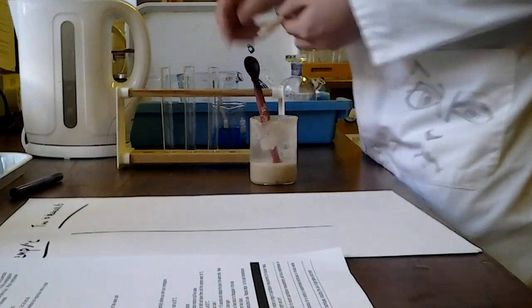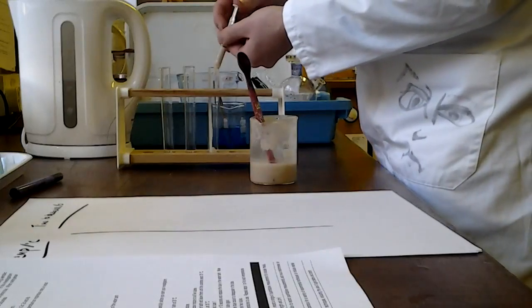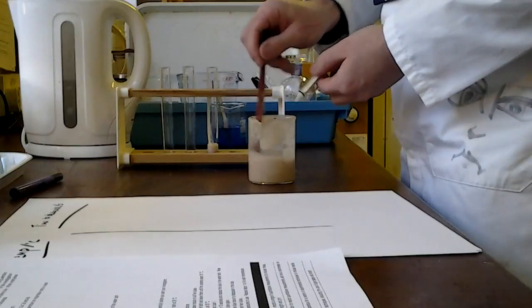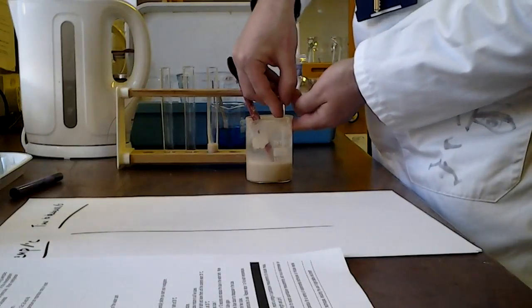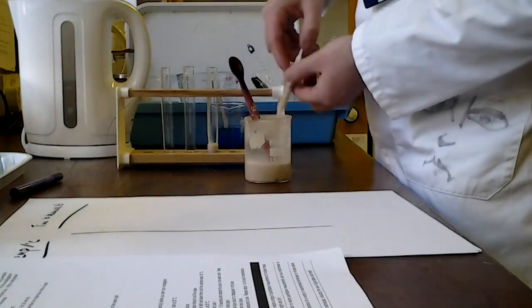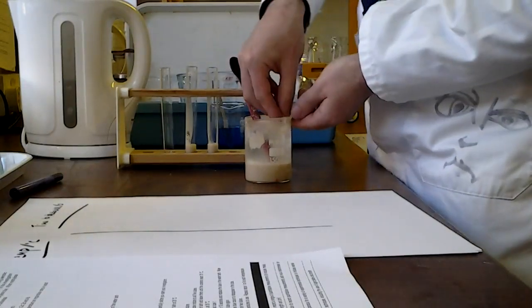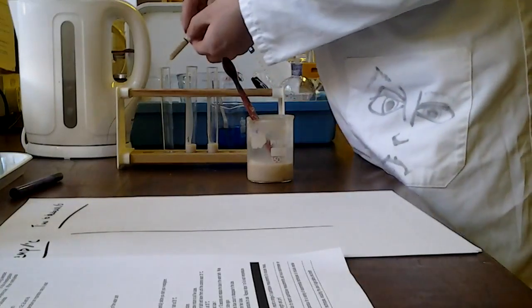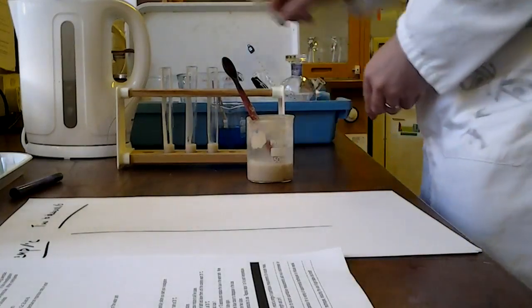There we go. You might have noticed that I gave that a bit of a stir before I drew that up. You might want to think about why that is. This is a yeast suspension. There are lots of cells in it, and I want to try and get a nice even distribution of those yeast cells so that each of these tubes is going to have the same number of respiring organisms, hence the stirring. Right, so there's my 2 centimetres cubed of that into each one.